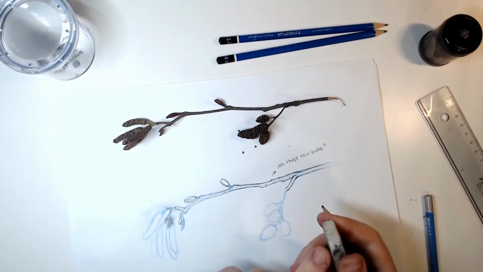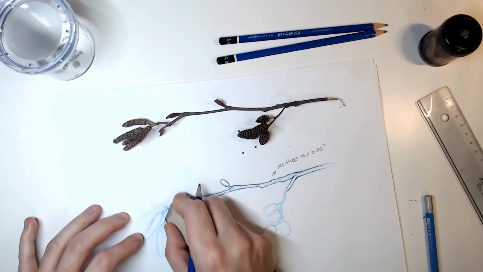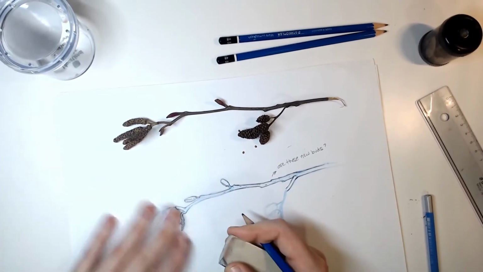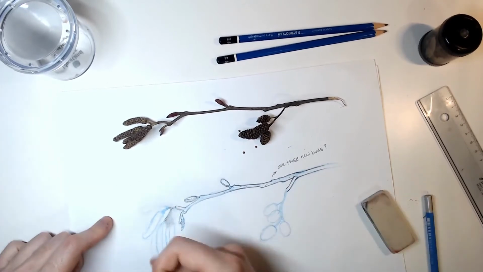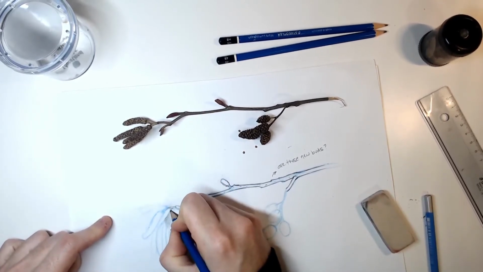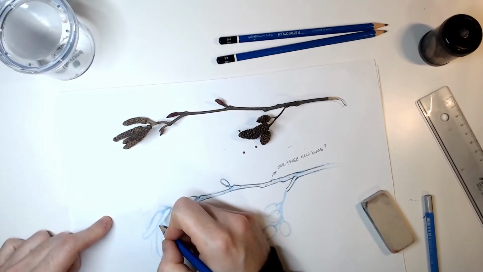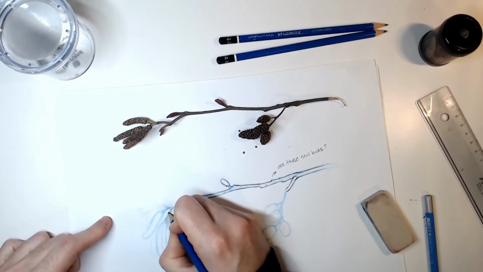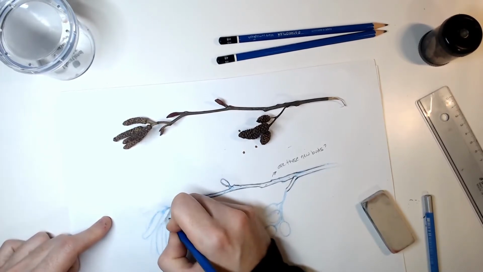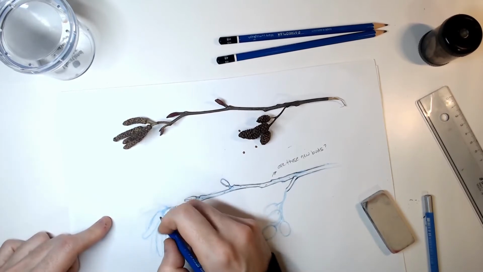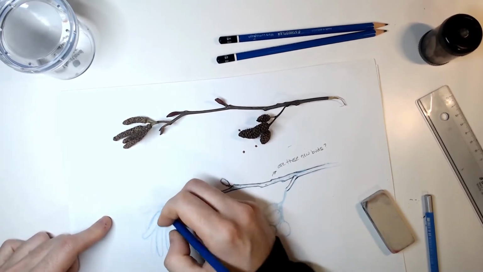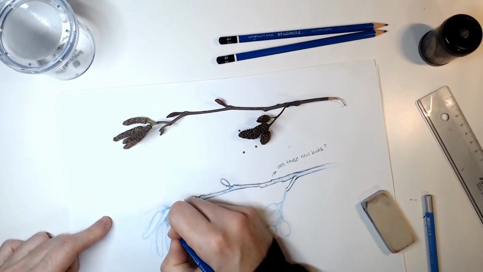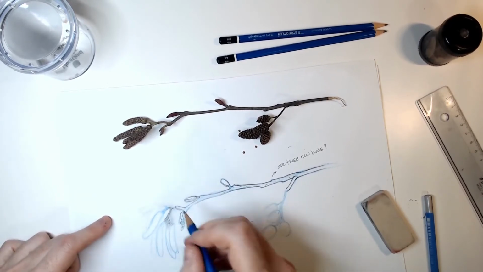So you're erasing the eraser, and now you can come here, and when you erase, it's much cleaner. And don't be afraid of using the eraser, and don't be afraid of not using the eraser. There we go.